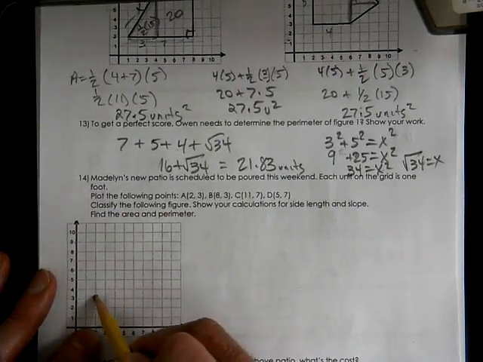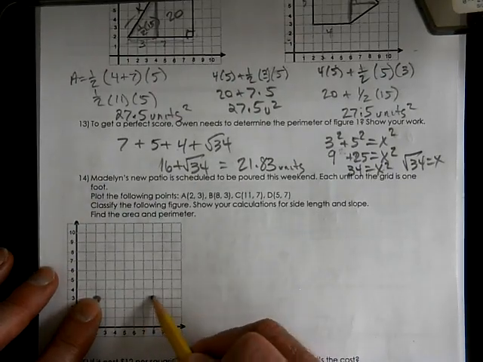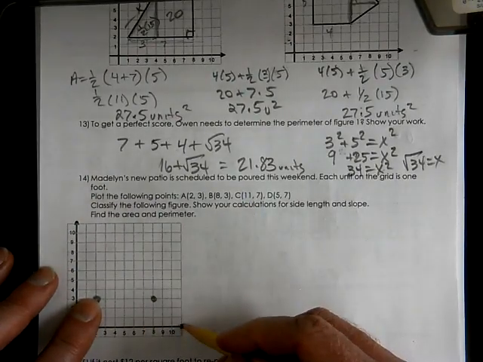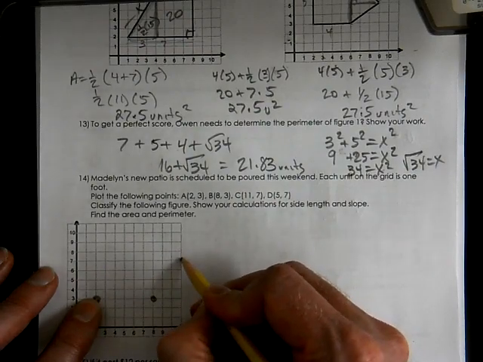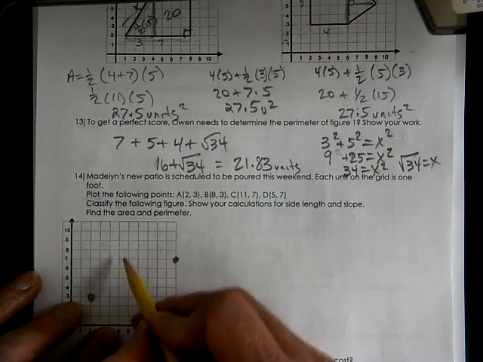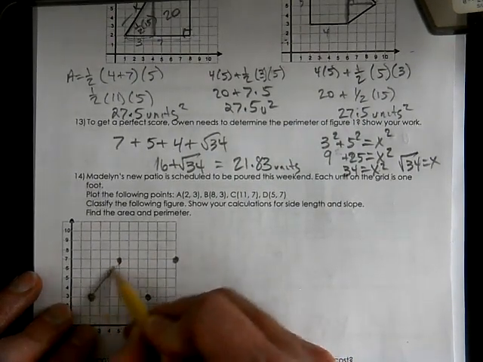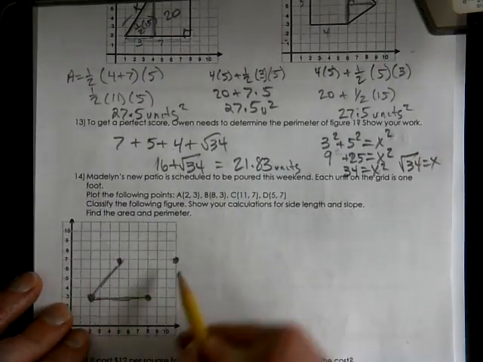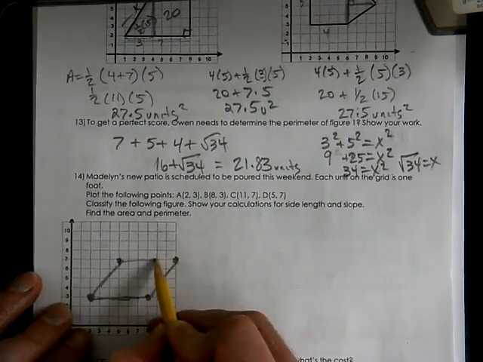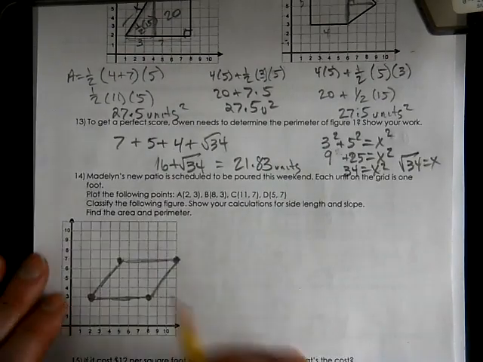We have 2, 3, that's a corner, 8, 3, 11, 7, and 5, 7. Okay, classify the figure. Show your calculations.